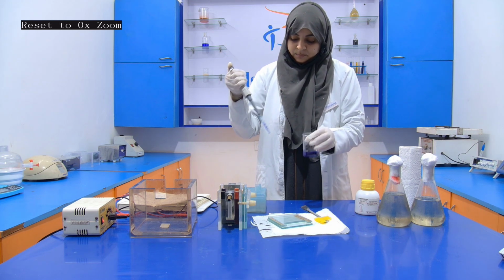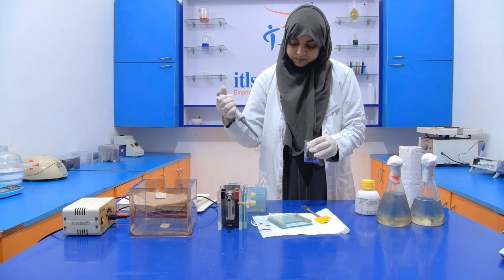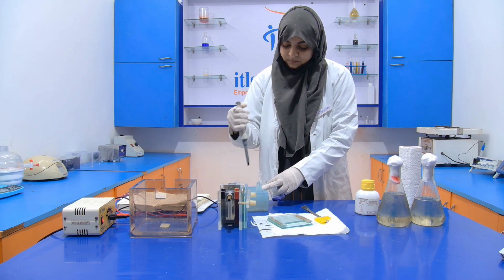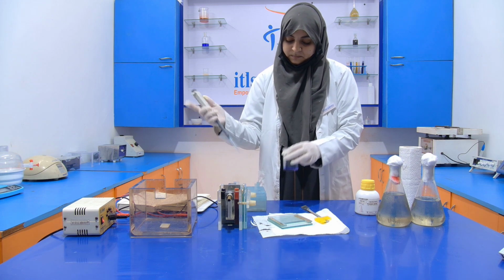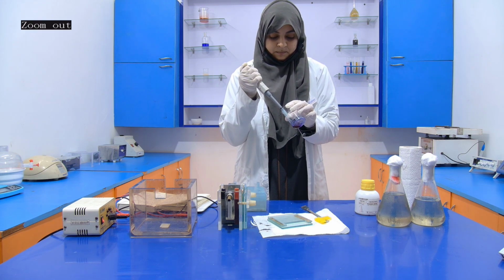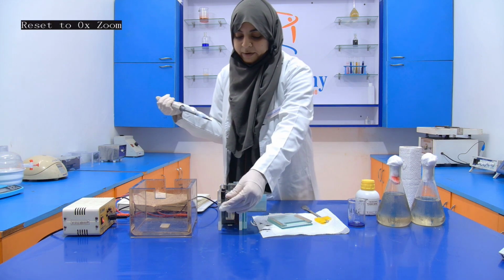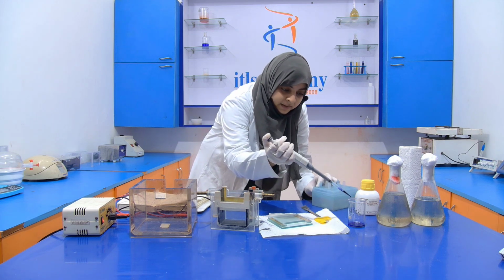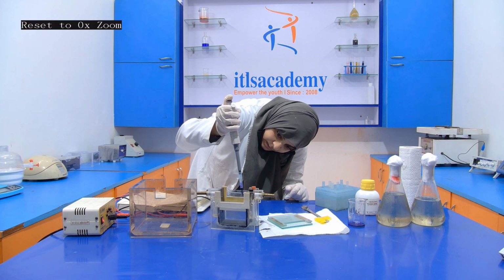If you get bubbles, then please change the tip. When you are pouring this into a well, you have to take care that the sample should be poured inside the well only.